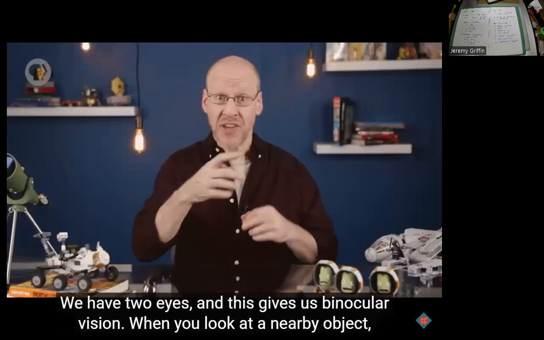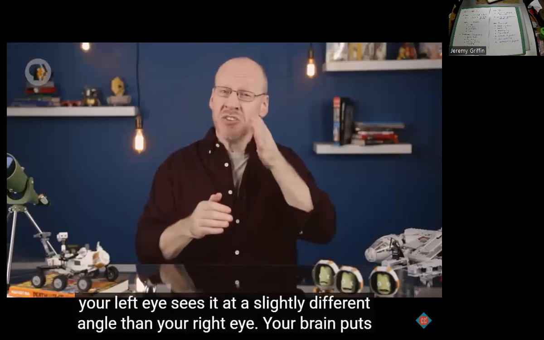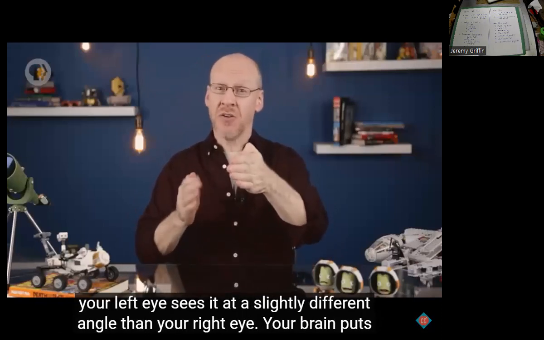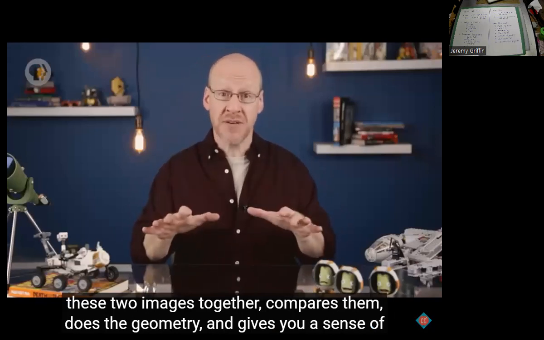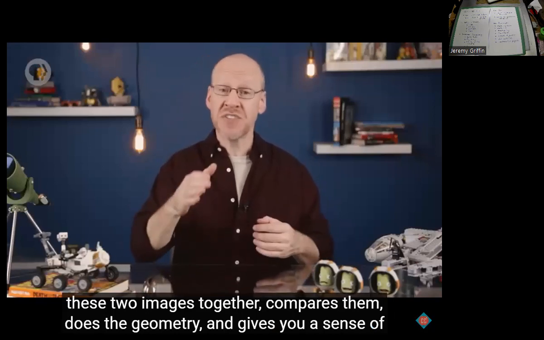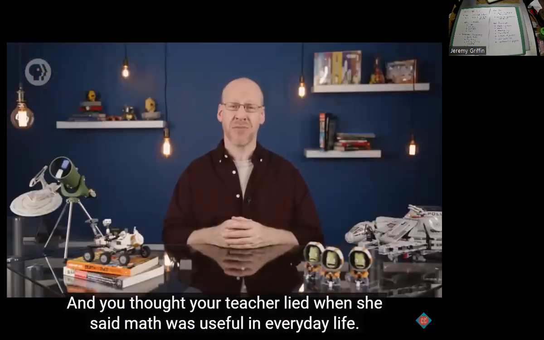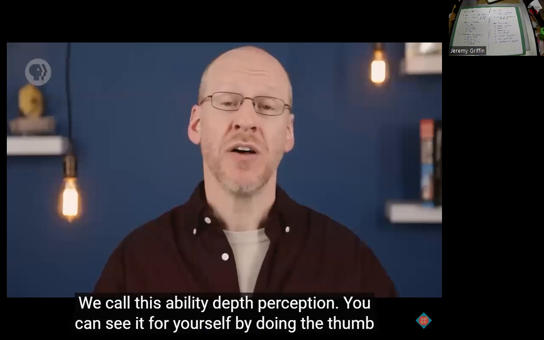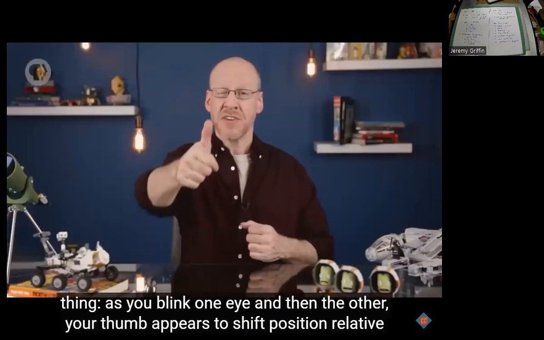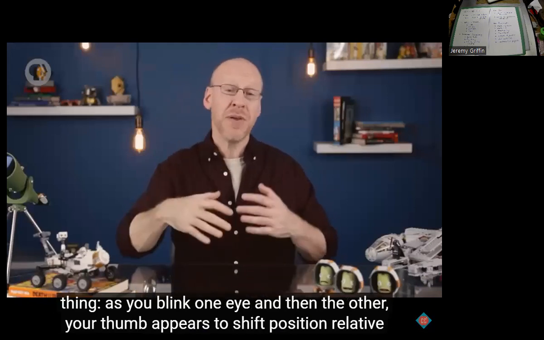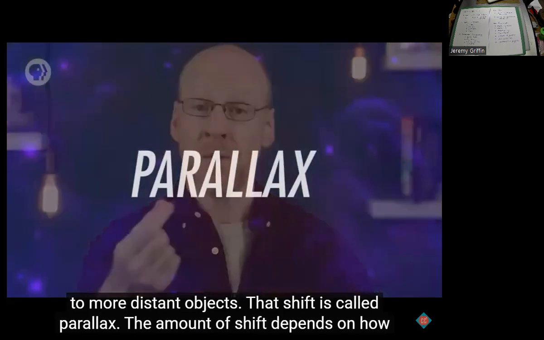We have 2 eyes, and this gives us binocular vision. When you look at a nearby object, your left eye sees it at a slightly different angle than your right eye. Your brain puts these 2 images together, compares them, does the geometry, and gives you a sense of distance to that object. And you thought your teacher lied when she said math was useful in everyday life. We call this ability depth perception. You can see it for yourself by doing the thumb thing. As you blink one eye and then the other, your thumb appears to shift position relative to more distant objects. That shift is called parallax.